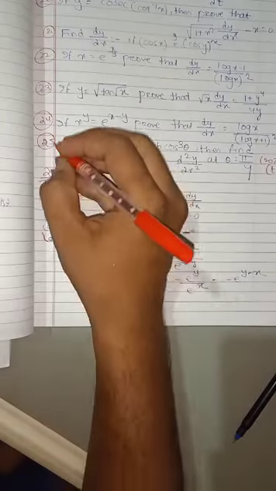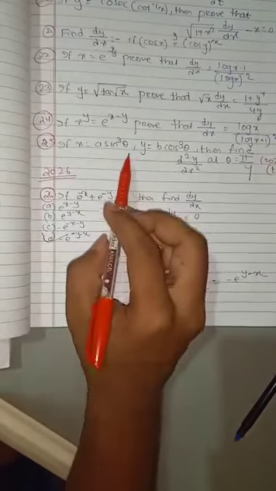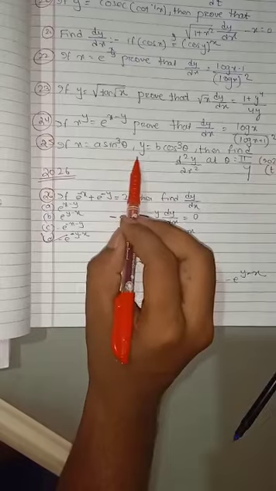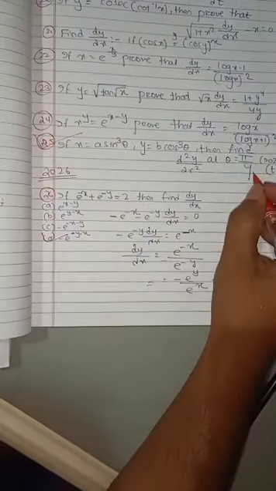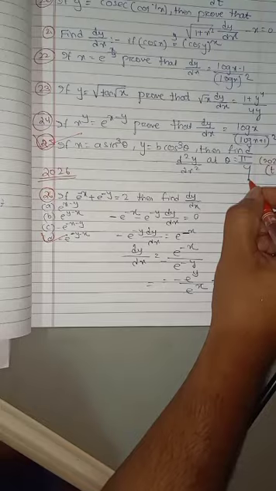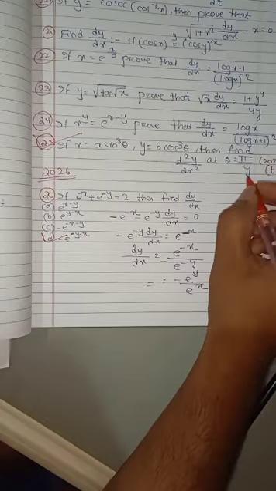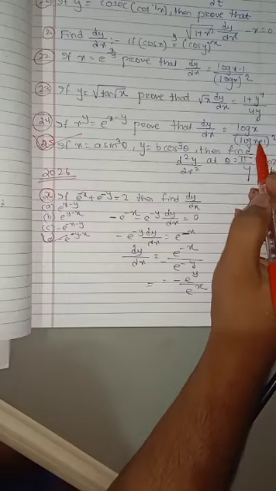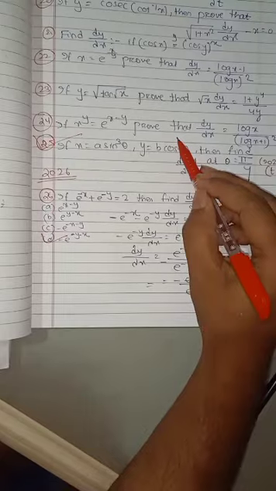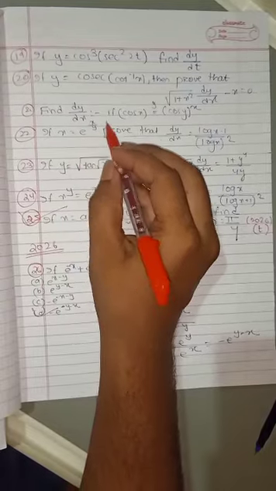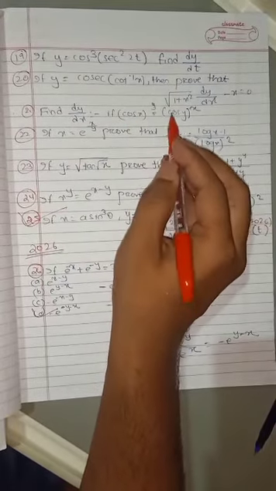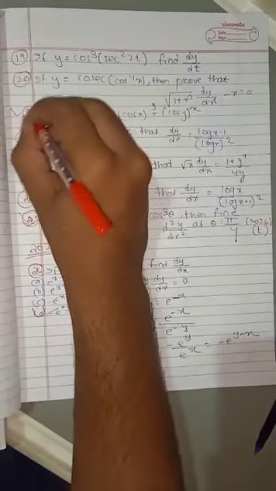This question I have already solved in CHSE board, and now it is also there. Okay, and this was a CBSE 2025 question. Then solve this question. This question is equal to one I have already solved. Here find dy by dx if (cos x) whole to the power y is equal to (cos y) to the power x form. Already solved. Okay.